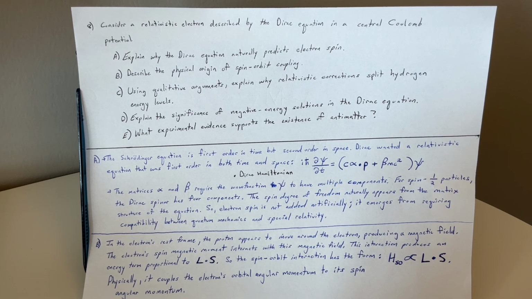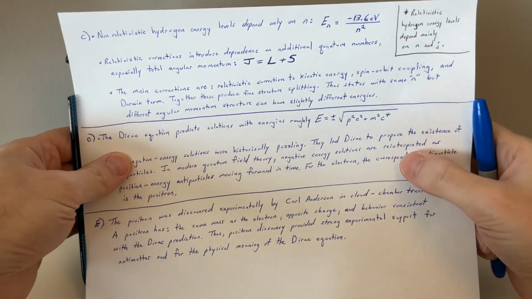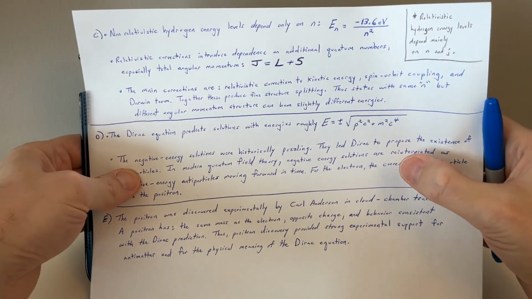That is part B. Moving along to part C. Let's just read it first. Using qualitative arguments, explain why relativistic corrections split hydrogen energy levels. For part C, this is an interesting one.